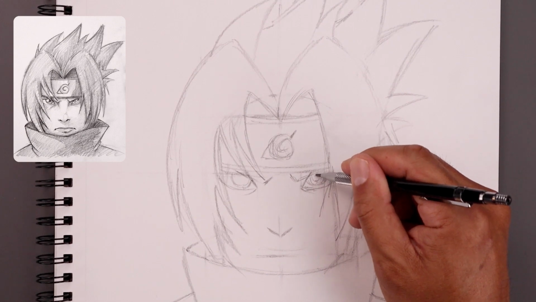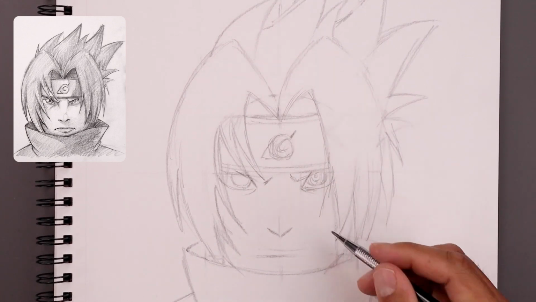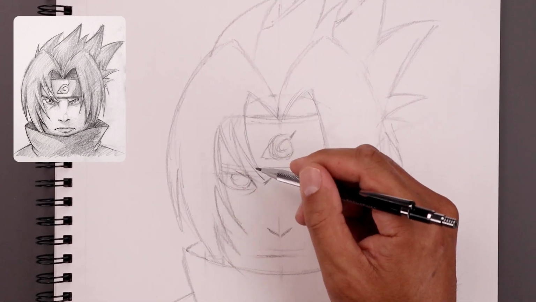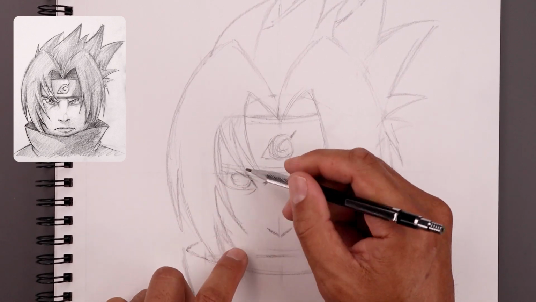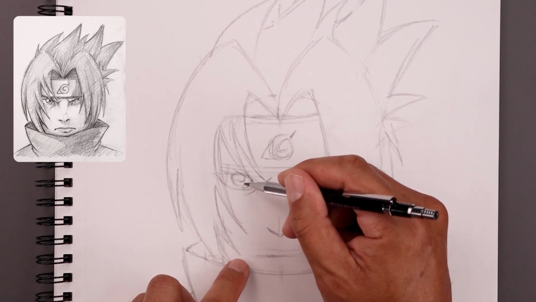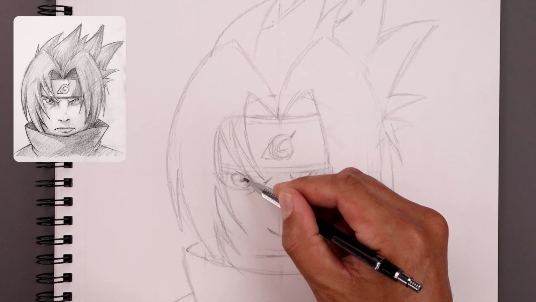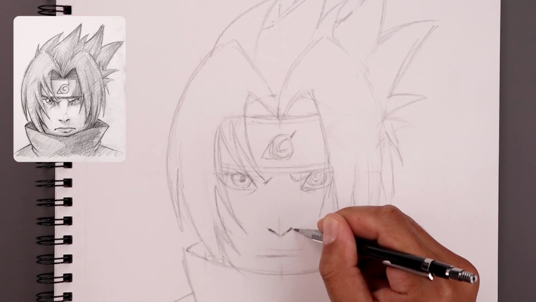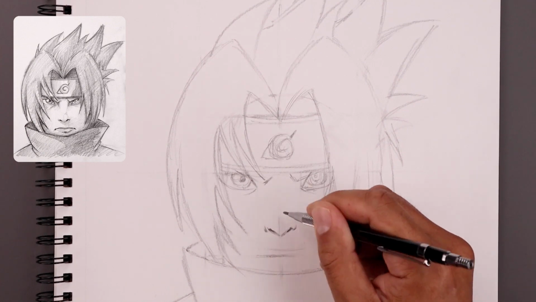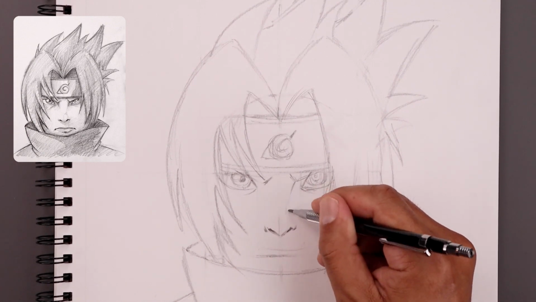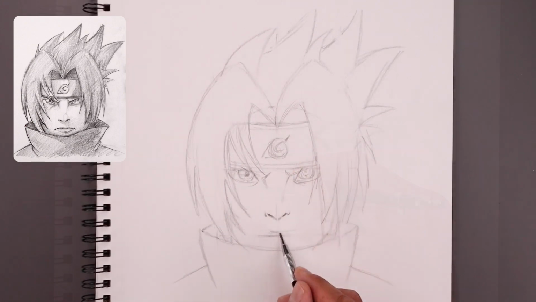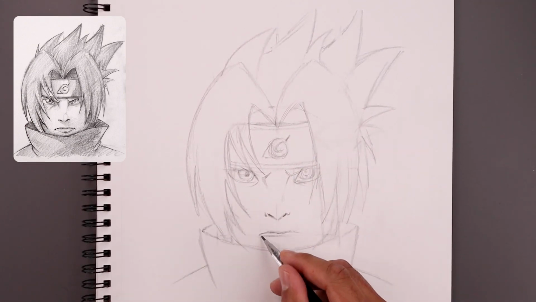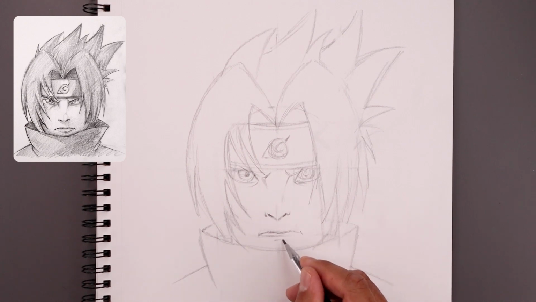Adding a couple of rings on the right eye. I'm just going to add a little highlight on the top left side of the eye. Just tuck the pupil in underneath. Just lightly shade that in. Just readjusting the position of the mouth. So just going to raise this up a little bit higher.